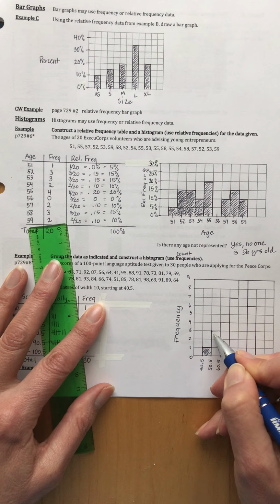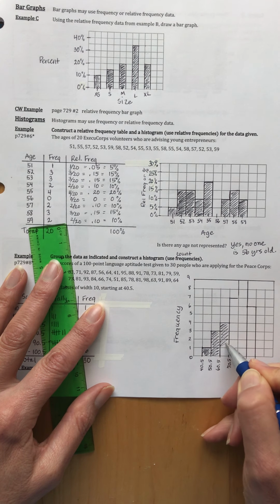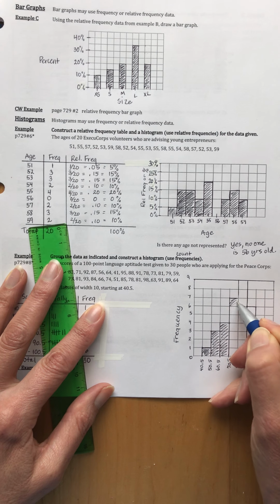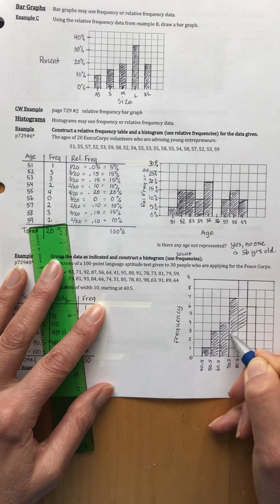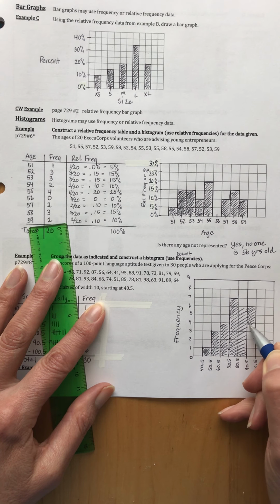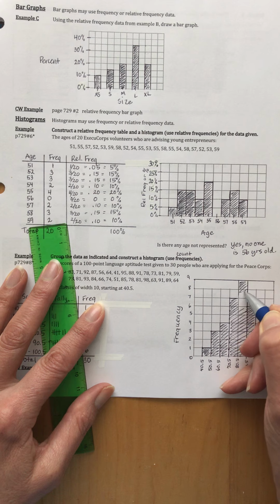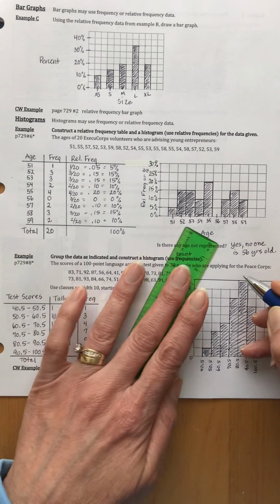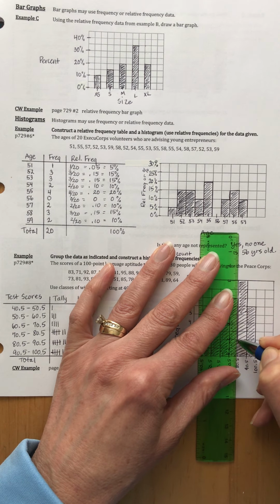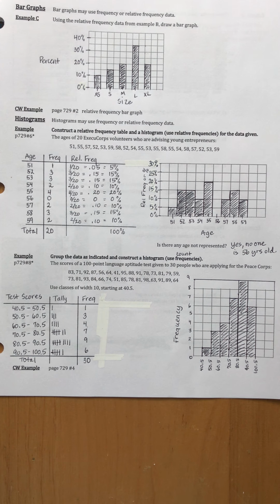So here, this is 1, 3, 4. Go a little easy on myself. Maybe want to draw that bar line in. Okay, there we go. That is our histogram.